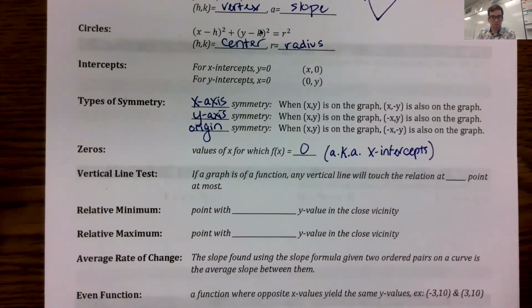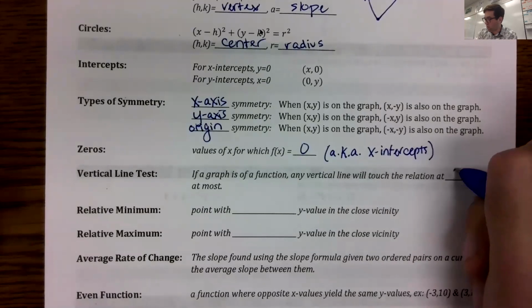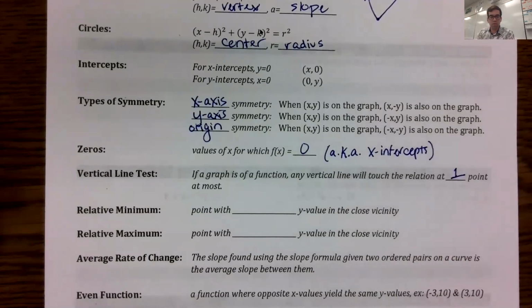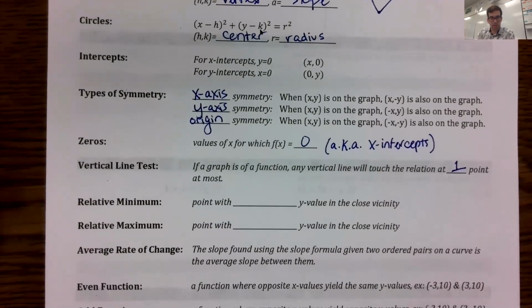If the graph of a function, if a graph is of a function, any vertical line will touch the relation at one point at most, which we looked at a little bit already, but we'll look at that more.